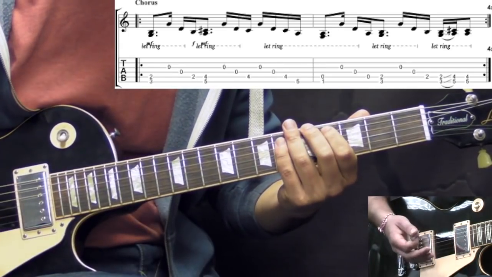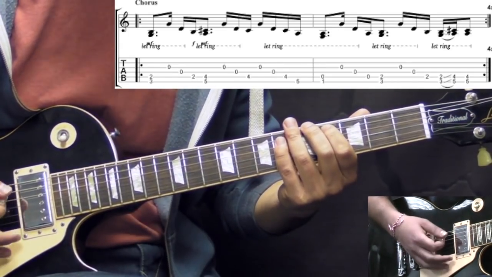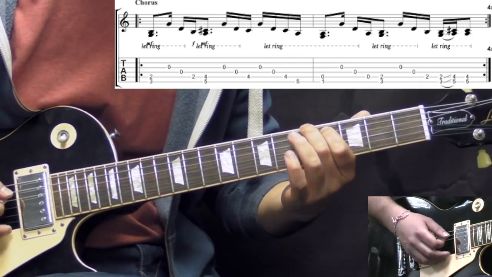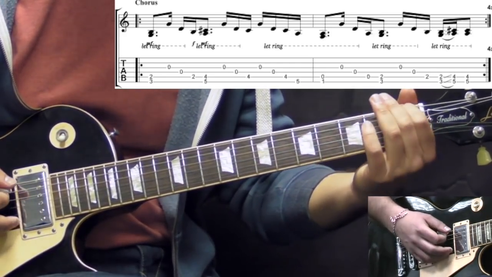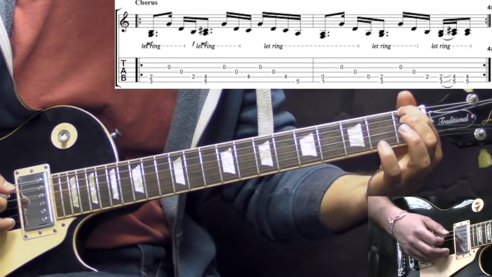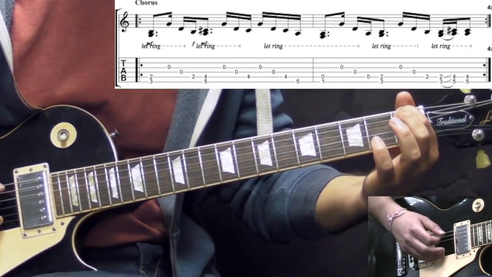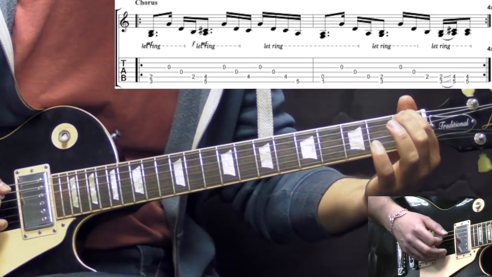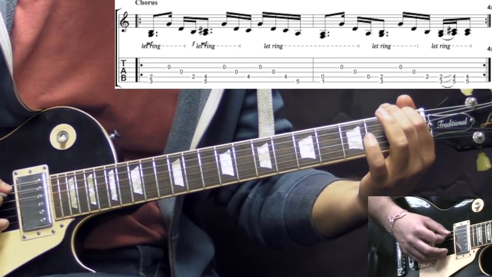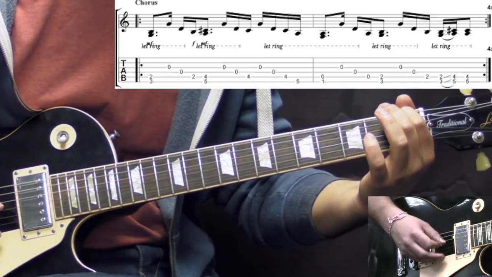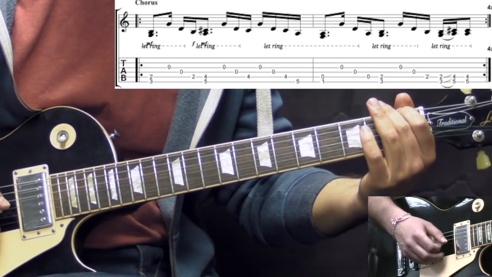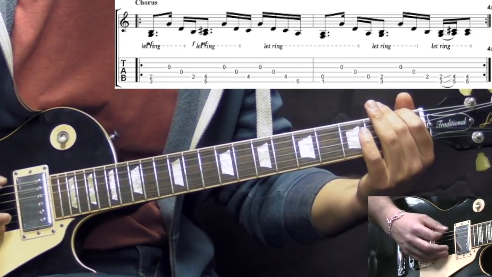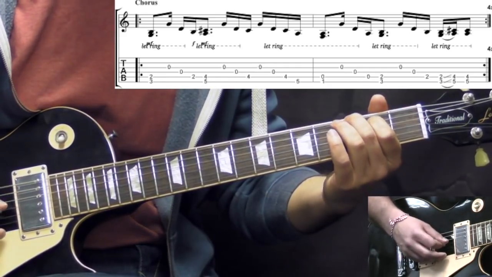Alright, so here is a slightly different pattern because we stay on this chord for a little bit longer. Then we go to F, and here just fretting the low E on the 1st fret of the 6th string, and the A here is open. Okay, and then we include the G and the D strings as well. Like that.